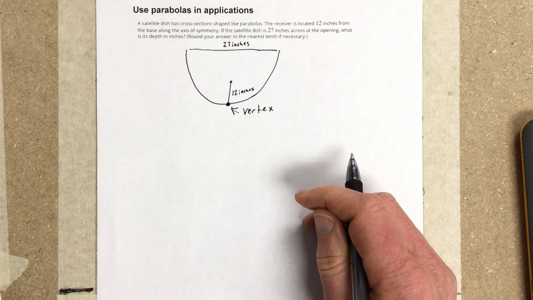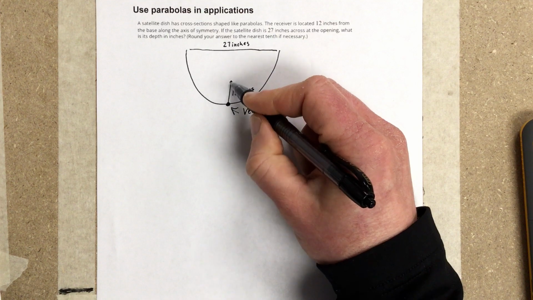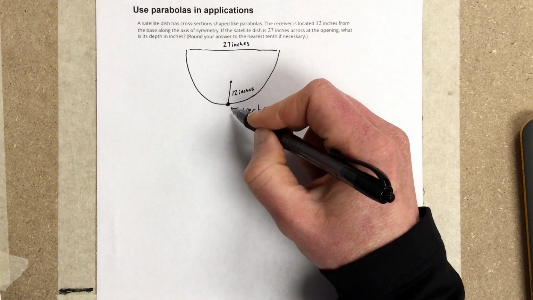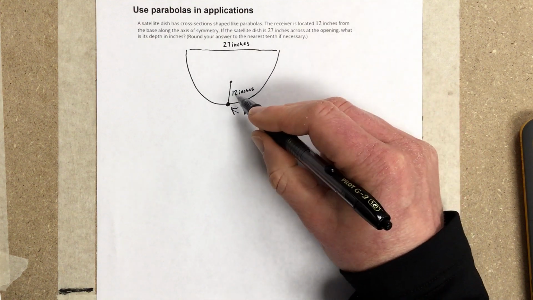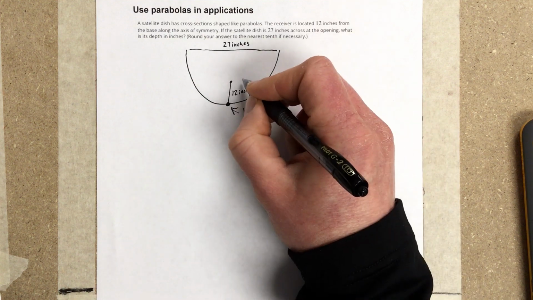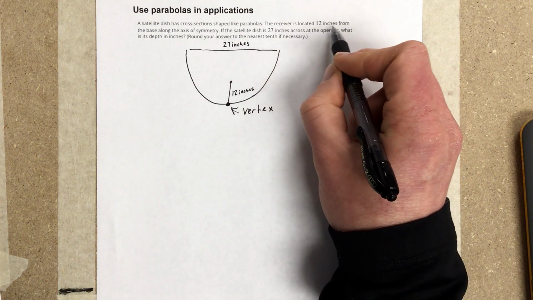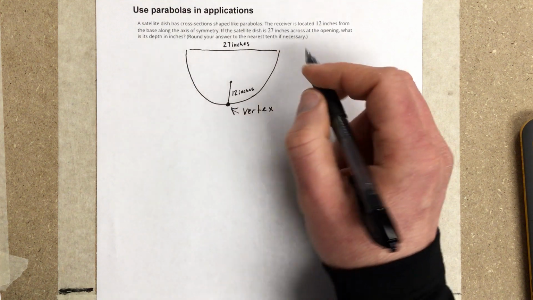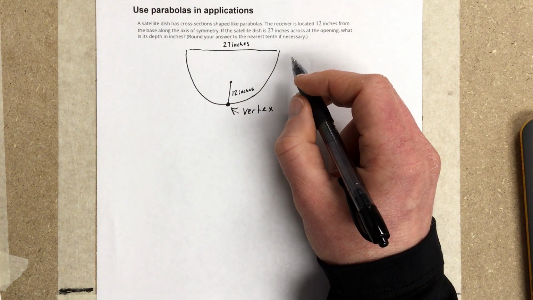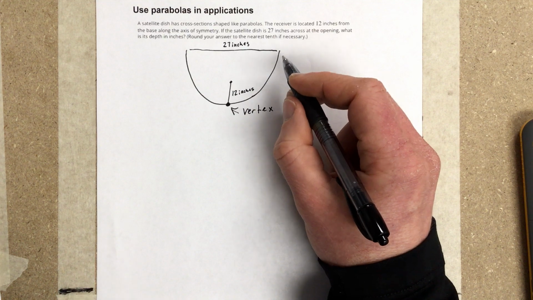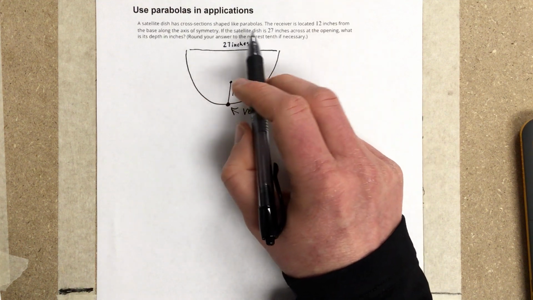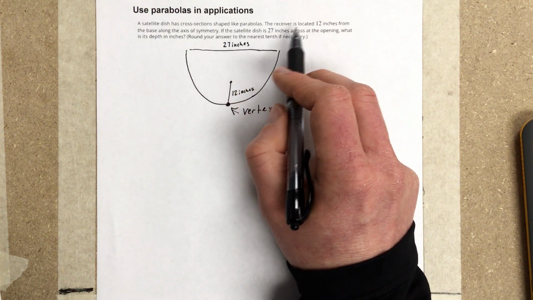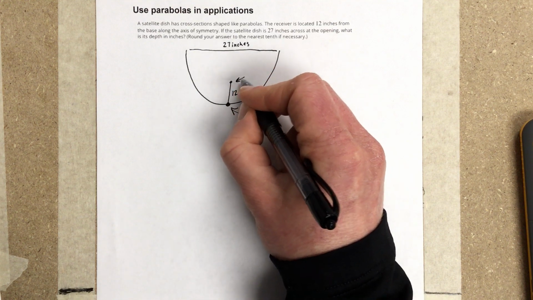So, if this is 12 inches from the vertex, then we can say that our p-value, the receiver is located 12 inches from the base along the axis of symmetry. The receiver is the focus.